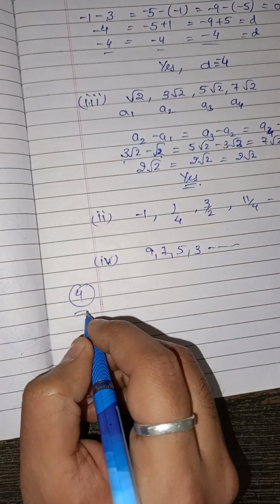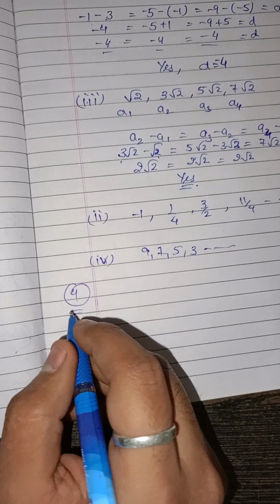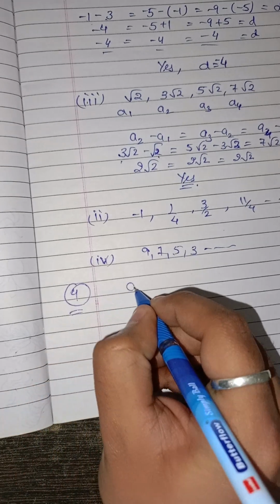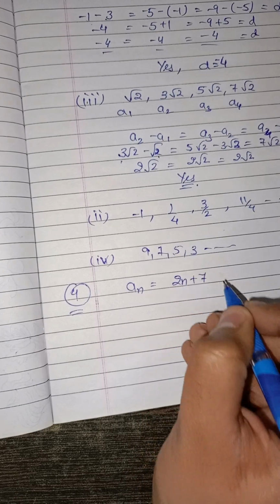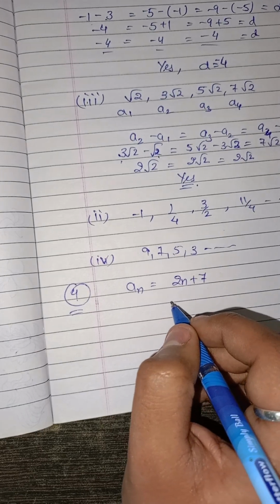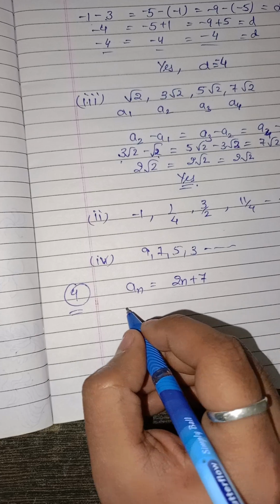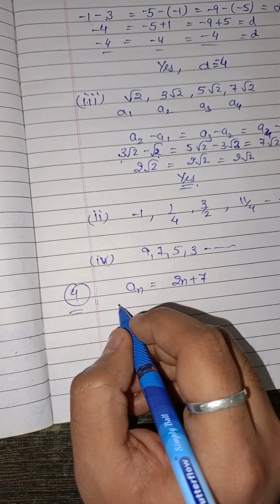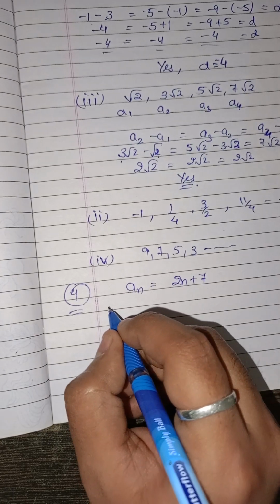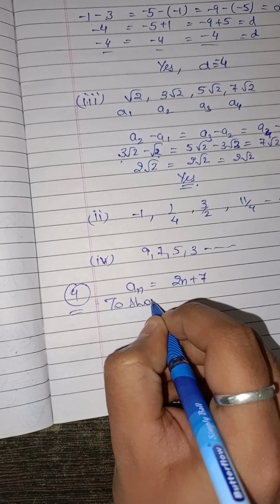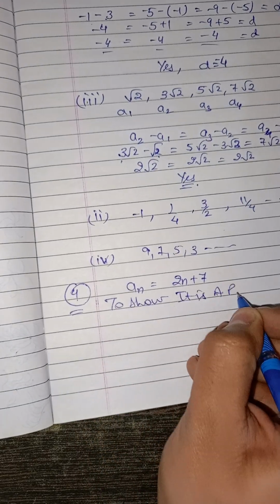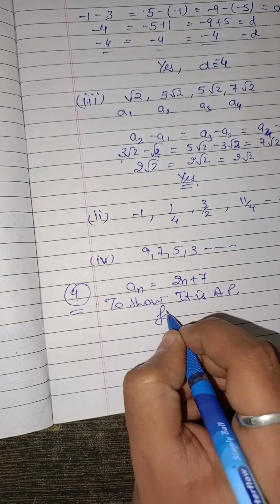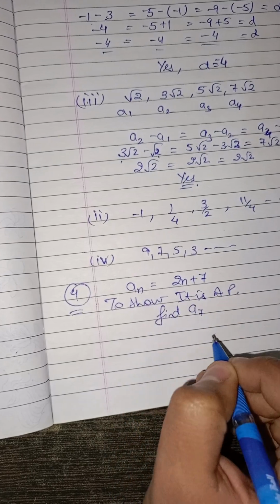So the fourth question is the nth term of a sequence. Again we have the formula for the nth term. An equals 2n plus 7, and we need to show that it is an AP, and also find the 7th term. To show it is an AP, and the next part is to find A7, the 7th term.